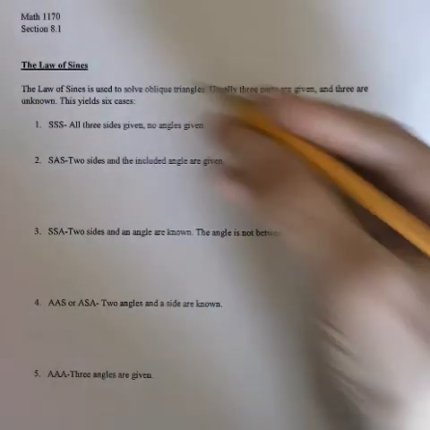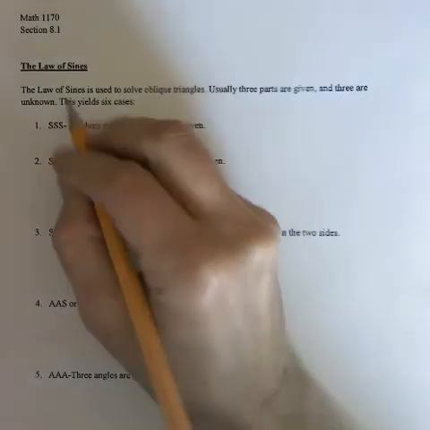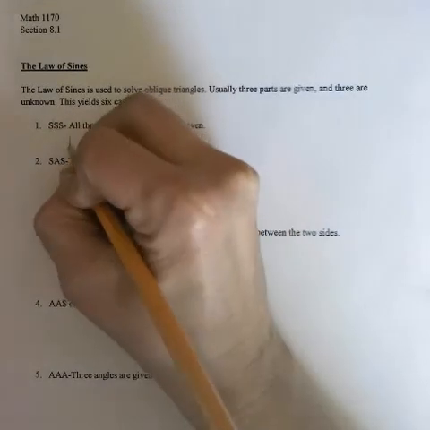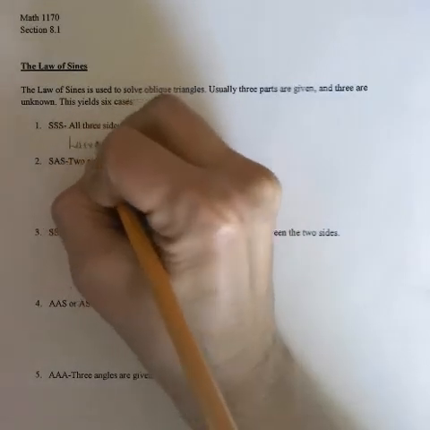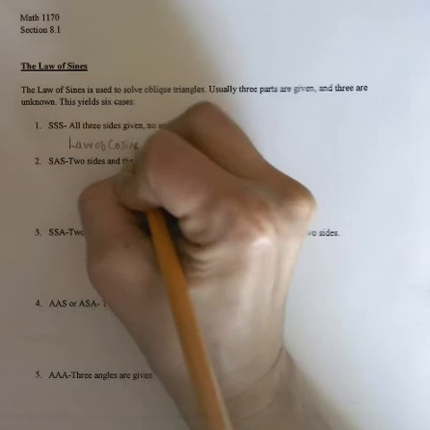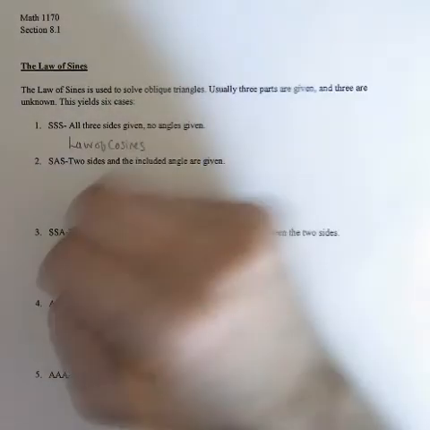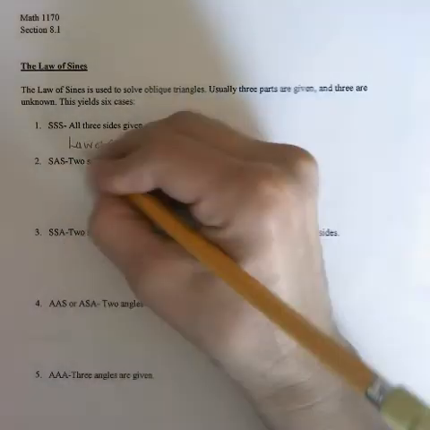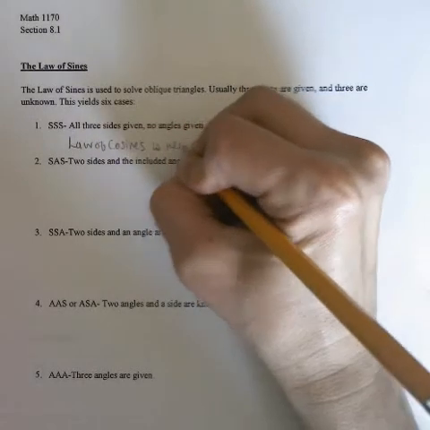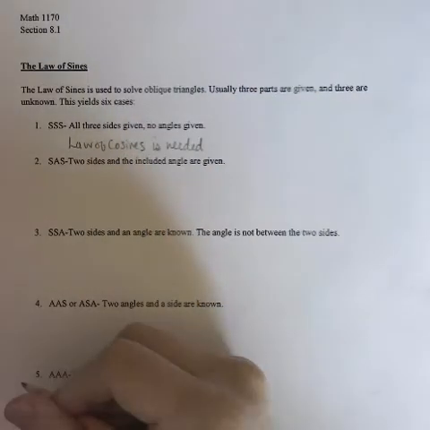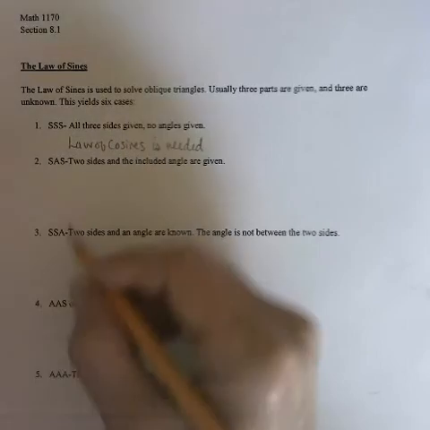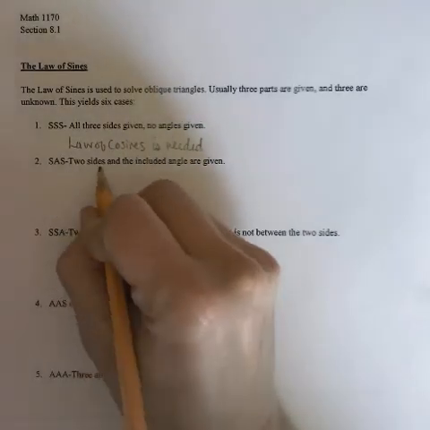And to solve this one, we need to use the law of cosines, which of course we're not doing today, but I'm just going to put that there for next section. So law of cosines is needed to solve this case. We won't do those ones in this section. SAS means 2 sides are given and the included angle is given.